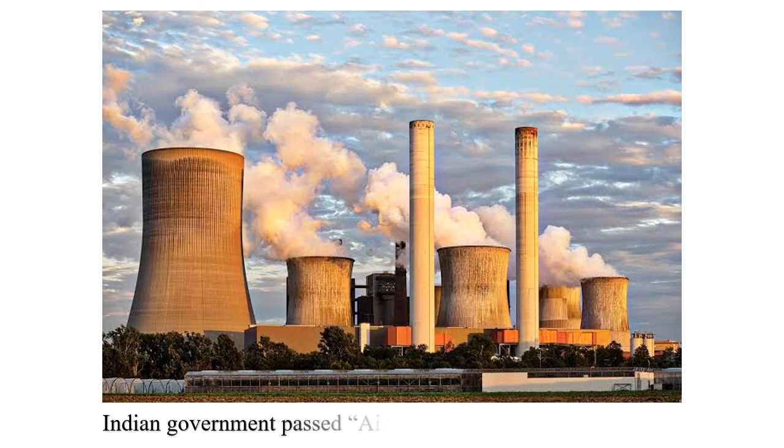The Indian government passed an act, that is the Air Pollution Control Act, in 1981. The objective of this act was to control the pollution emission into the environment by the various industries, to make it to the minimum level possible so that excessive pollution does not deteriorate the air, water and earth in the nation.